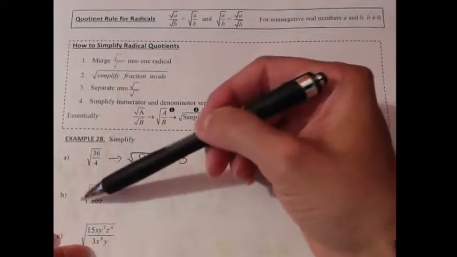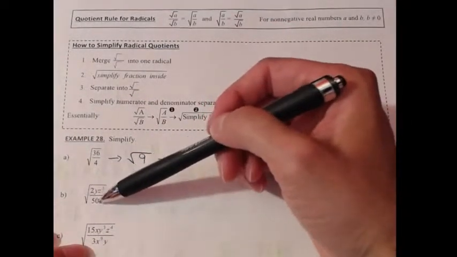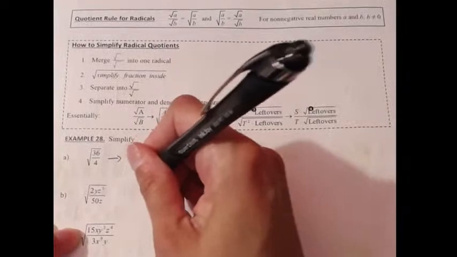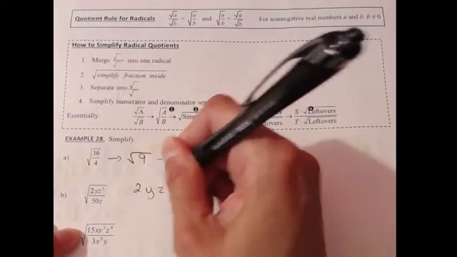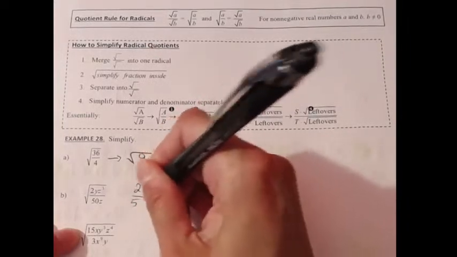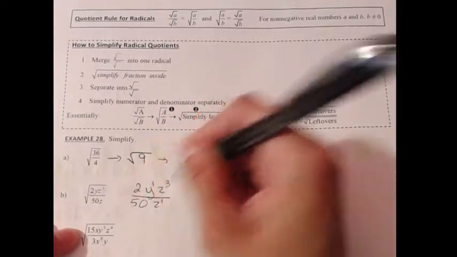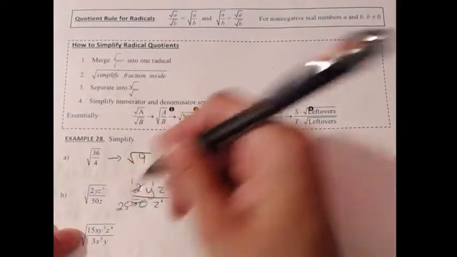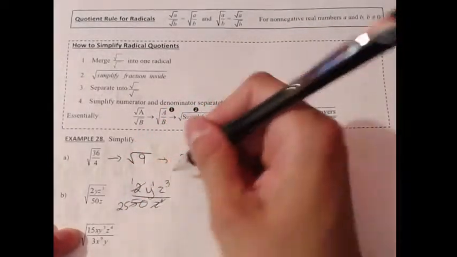So notice that we're not going to be able to take the square root of 2, and we're not going to be able to take the square root of 50, right? So instead, what we want to do is simplify the fraction. We want to reduce. So I say to myself, if I had 2y to the first, z to the third, all over 50 z to the first, immediately I would say, well, 2 goes into 50 25 times, and then z goes into z to the third twice.